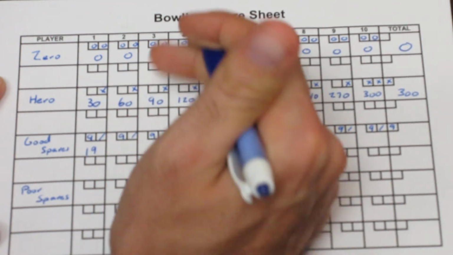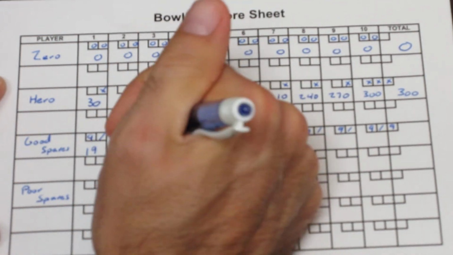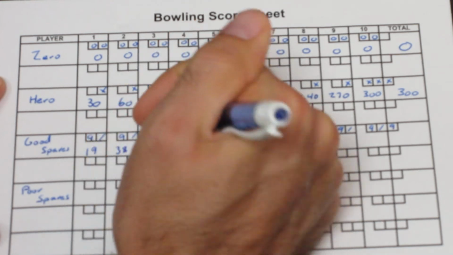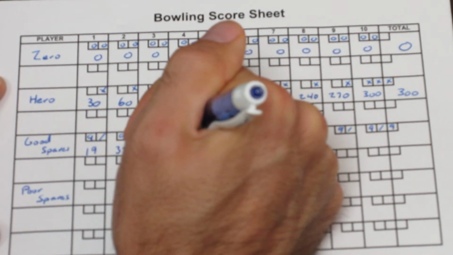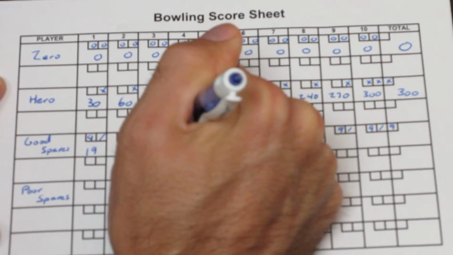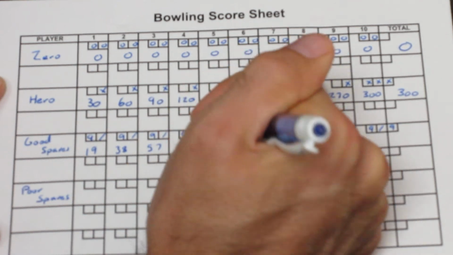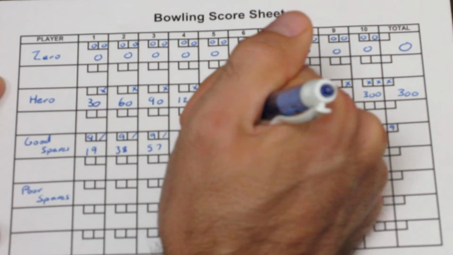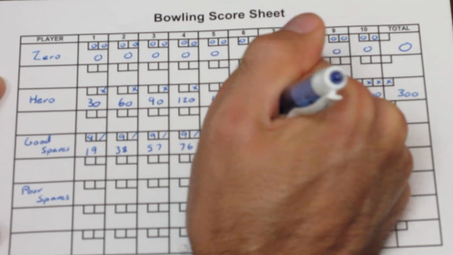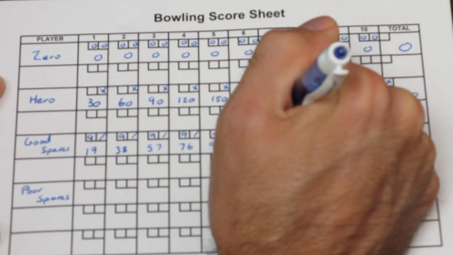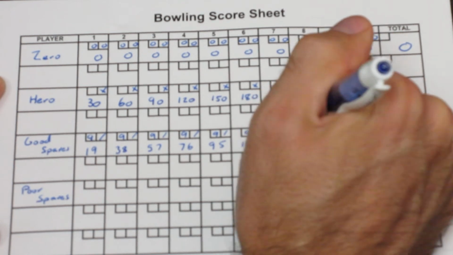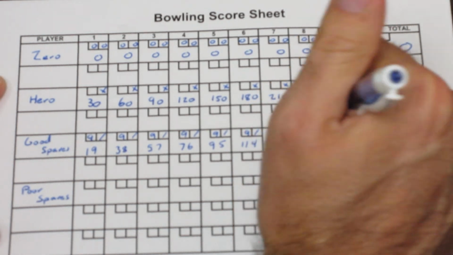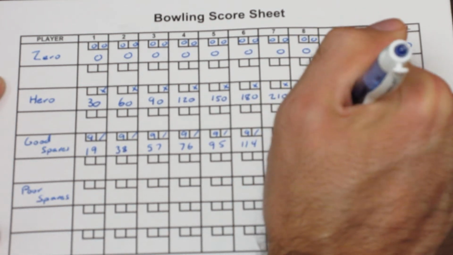So 10 plus 9 would be 38. 10 plus 9, 57. 10 plus the next ball, which would be 9. And so on. And you can let me know if my math is not correct, but I think it should be.